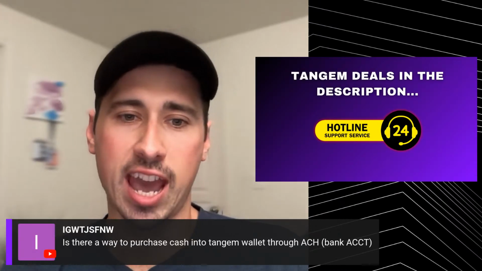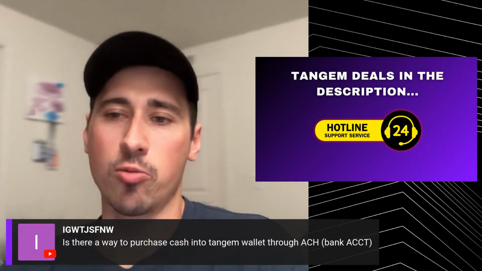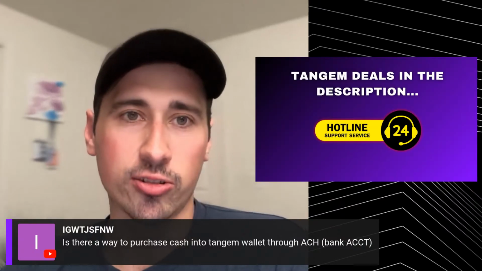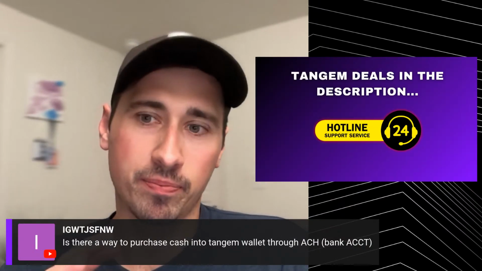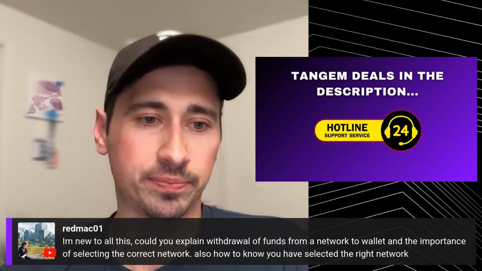Is there a way to purchase cash in the Tangem wallet through ACH? Nope. You can purchase crypto directly through the Tangem app. You can't hold cash on a crypto wallet.